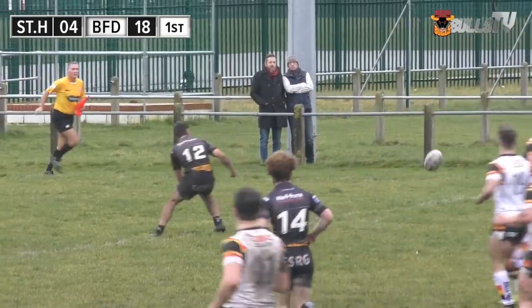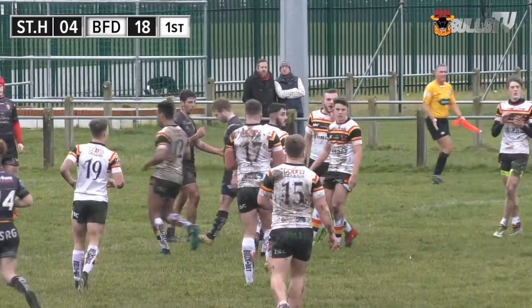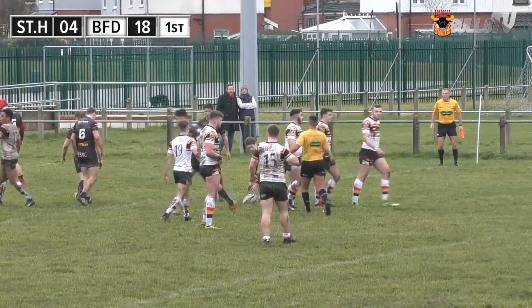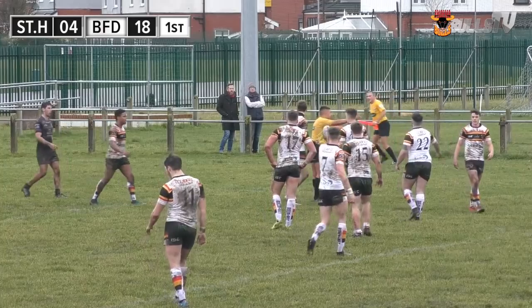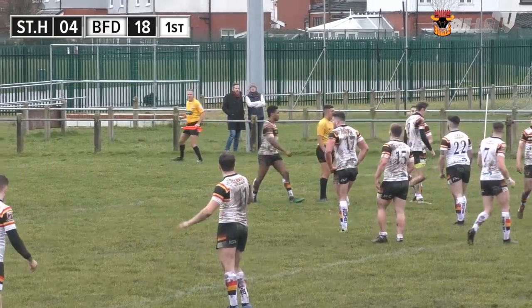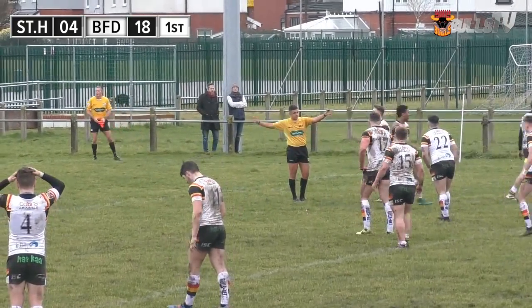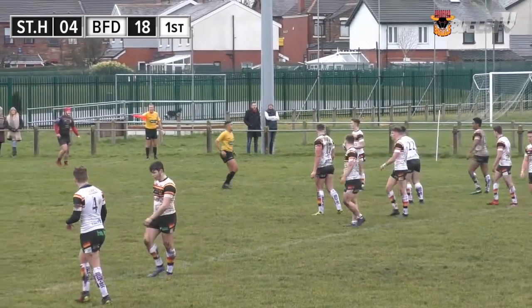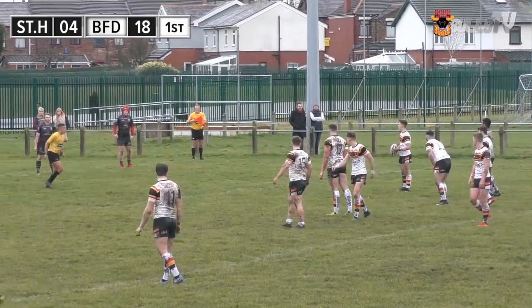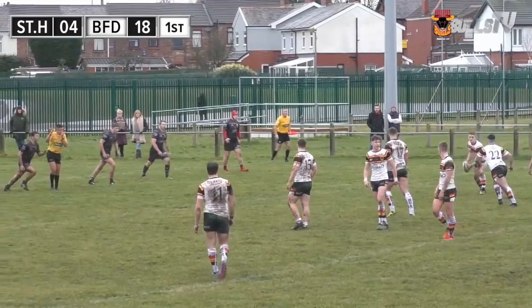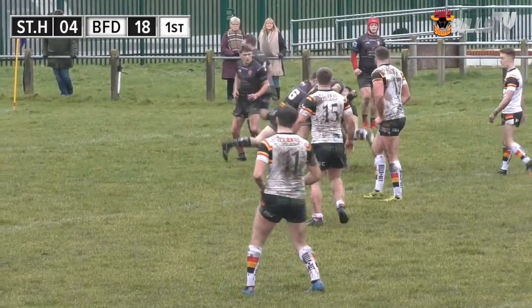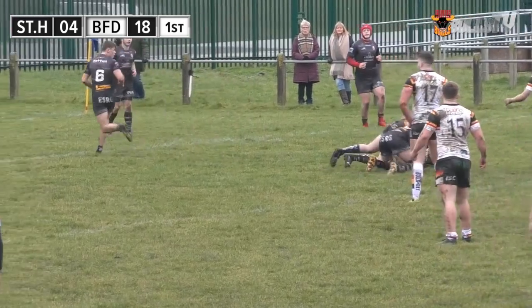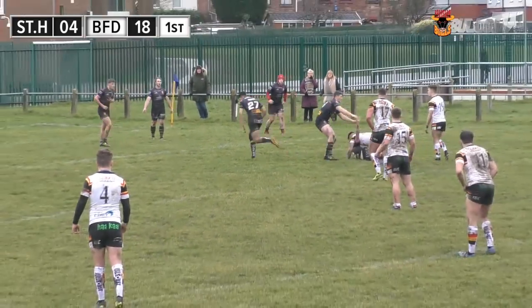From the restart, Alex Stevenson, he went to the clouds, and from the grey clouds the ball fell, and St Helens have knocked the ball on, and the St Helens player who was in front has been adjudged to be offside, and Bradford awarded their 5th penalty. So Alex Stevenson is doing the work in defence, he's doing it in attack, and here's Kieran Todd, another big Bradford lad, and he's going to be brought down 15 metres out. So St Helens knocking the ball on from the restart.